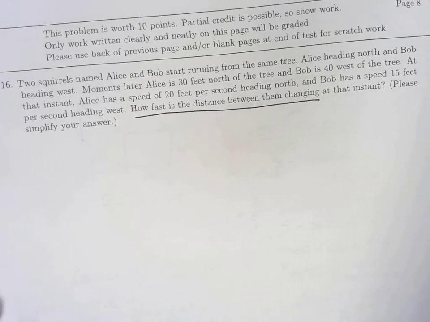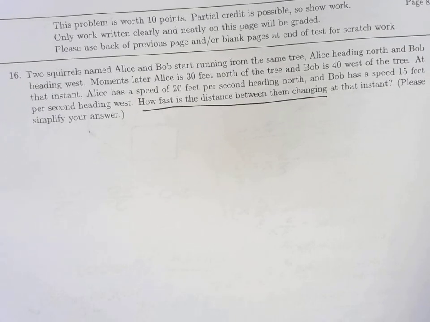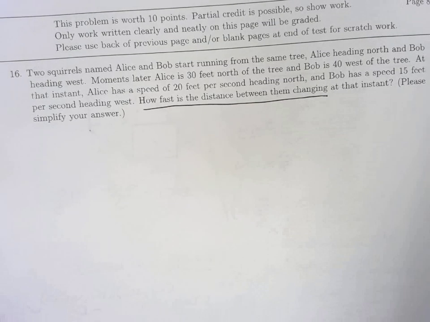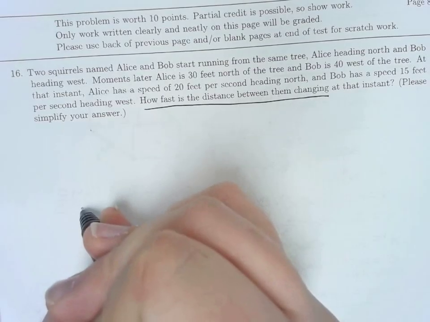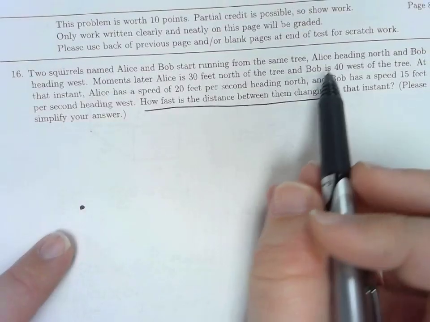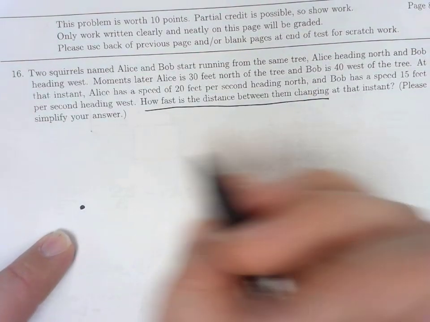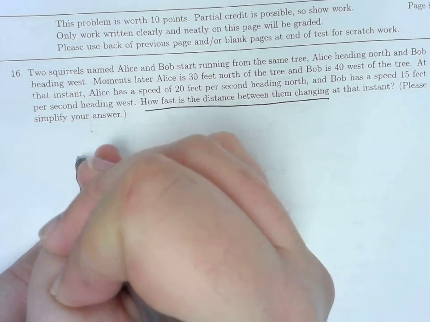We have done ones like this, but they were boring and had ships instead of squirrels, and planes, but it's the same idea. Okay, so let's draw a picture. They're starting from the same tree, so here's my tree. Alice is heading north. So here's Alice.